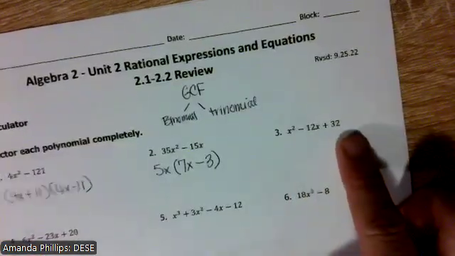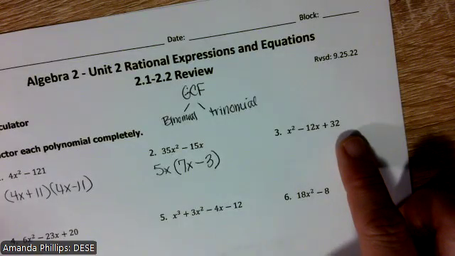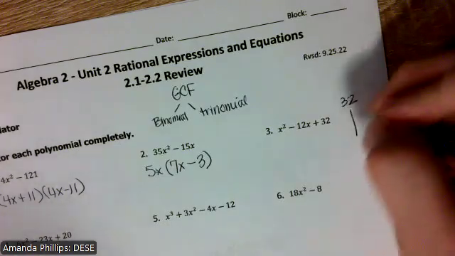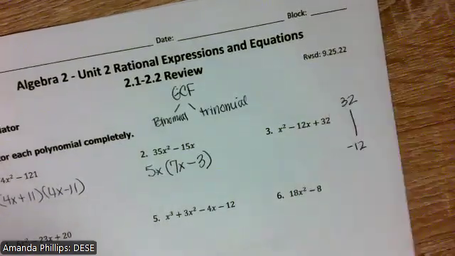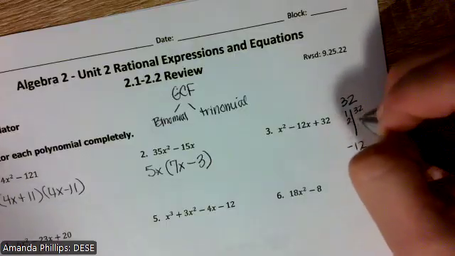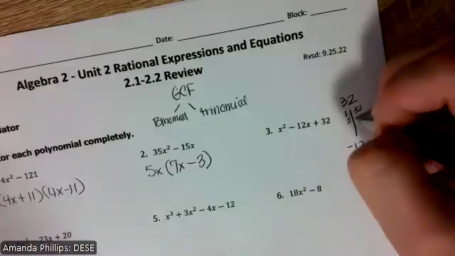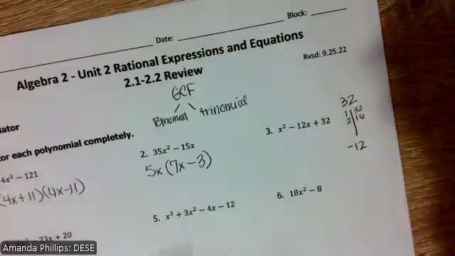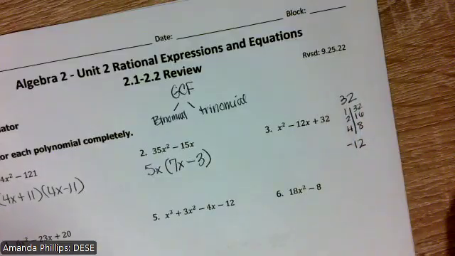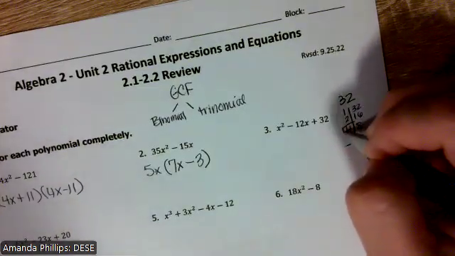All right, number 3. Do I have a GCF? No, but I have a trinomial and my a is equal to 1, so I know that I'm going to play the magic numbers game. What factors of 32 are going to add to give me negative 12? Well, let's start. I've got 1 and 32. I've got 2 and 16. I've got 4 and 8. 5, 6, that's it.